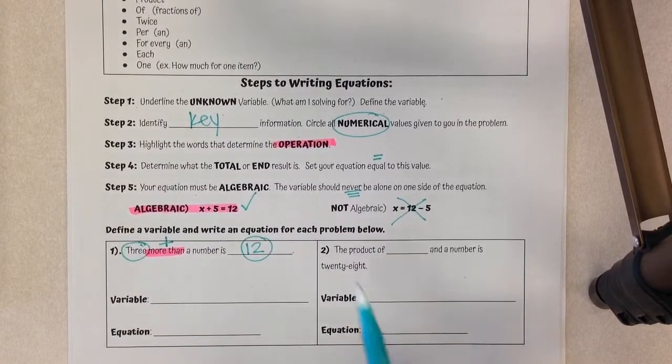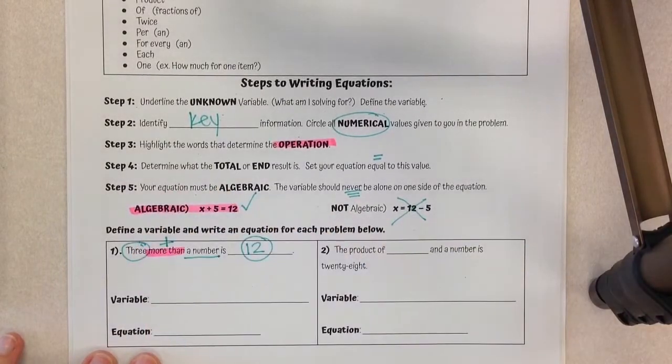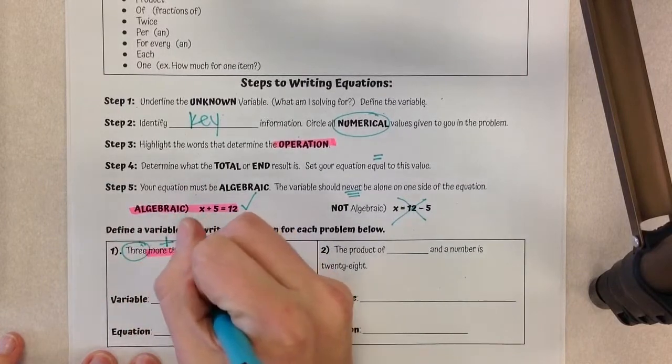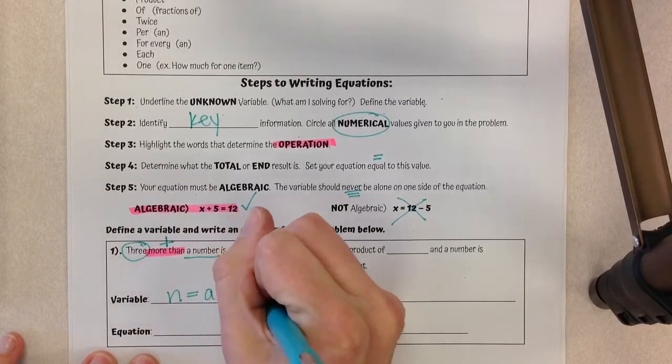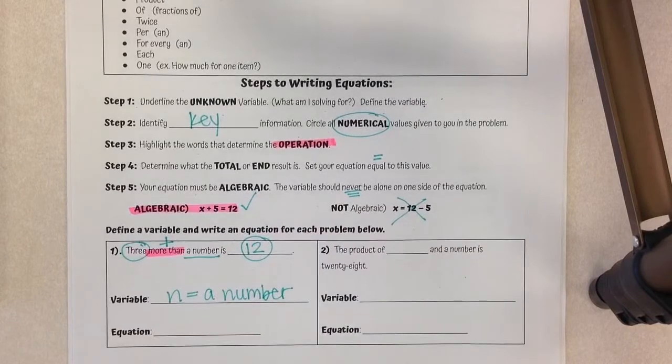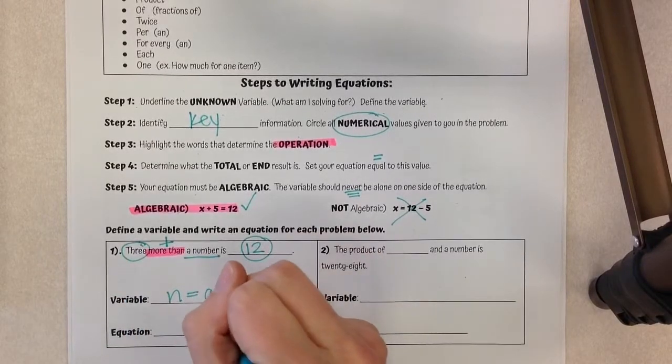Now I'm going to define my variable. What is the unknown? We're going to underline that. So in this case, we don't know what the number is, so I'm going to say n equals a number. So now let's set up our equation. I like to start when I'm setting up with the total. It's easiest to set it equal to the total amount. So is 3 our total or is 12 our total? In this case, it's 12.